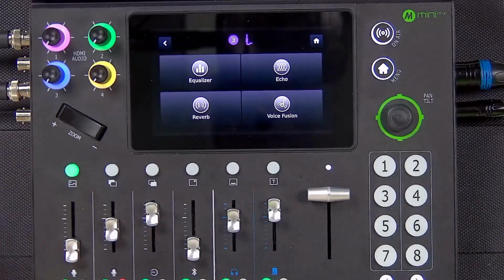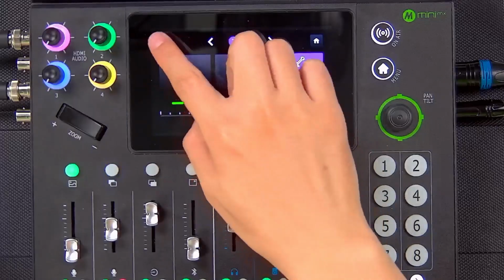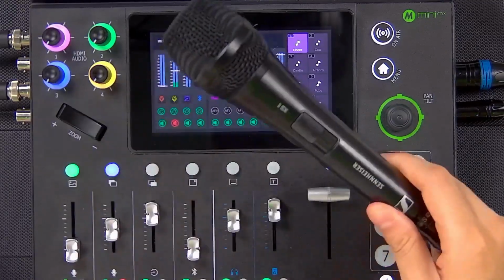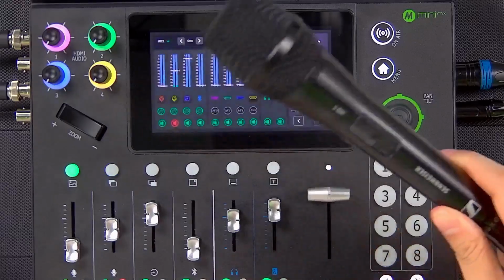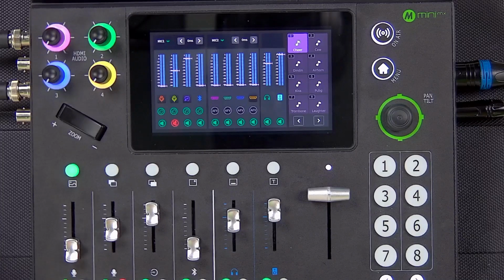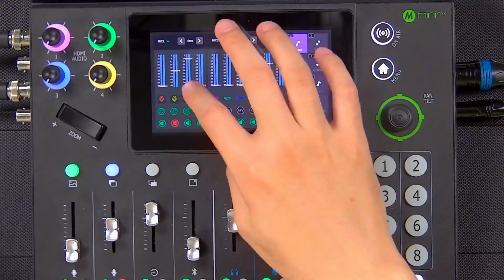Okay, so I have connected 2 audio sources. One is a line in. The line in I have connected to a laptop, which I will play some video clips on just for demo, to show you how those functions work. And I have also connected a microphone, a Sennheiser microphone, to mic in 2. Okay, let's check out each of the new tools, new functions for your audios one by one.